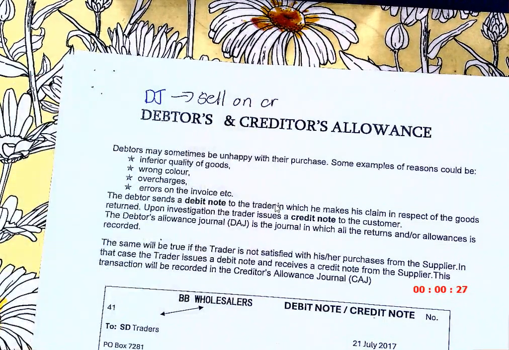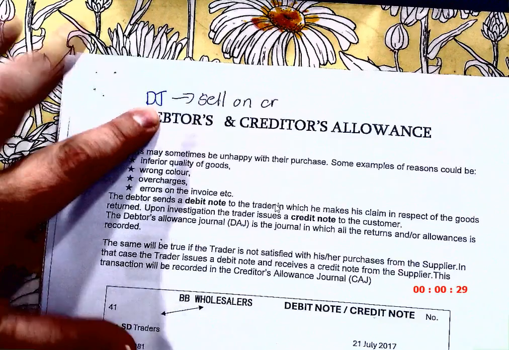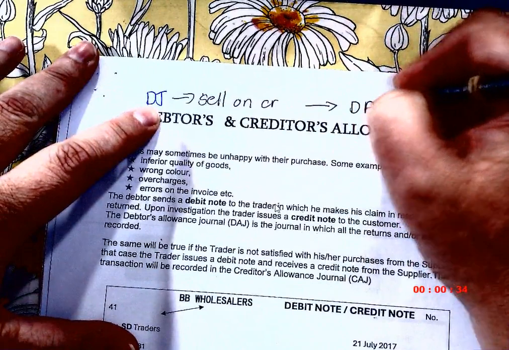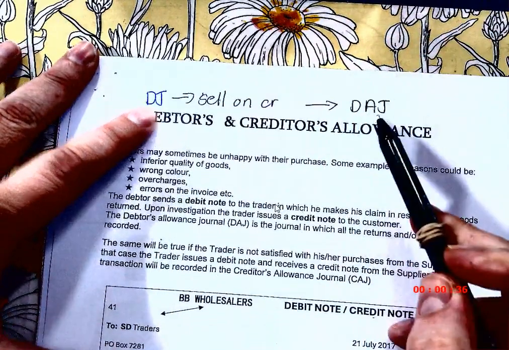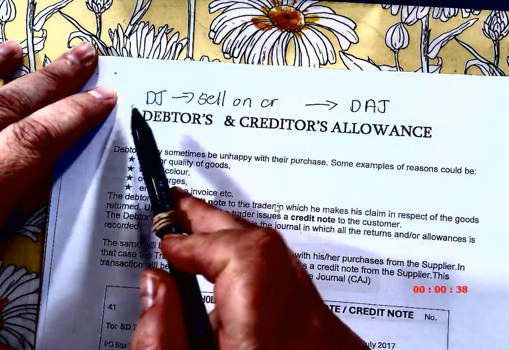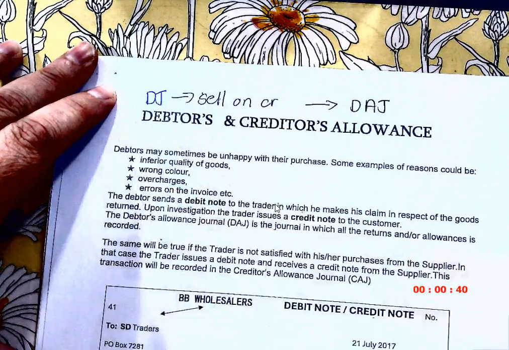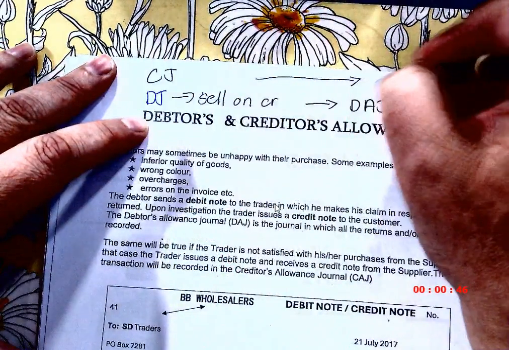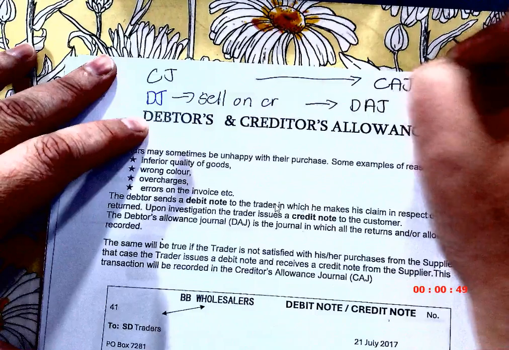So if there's a debtors journal, there has to be a debtors allowance journal. The opportunity for your clients to return the stuff they just bought. Okay, and the same goes with us. If we buy on credit, we must have the opportunity to return the stuff we are not happy with.